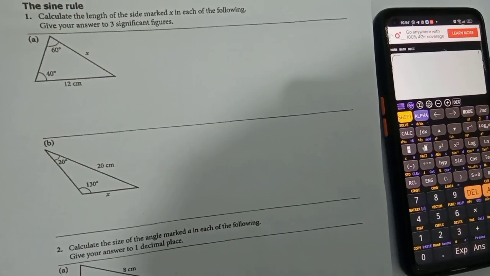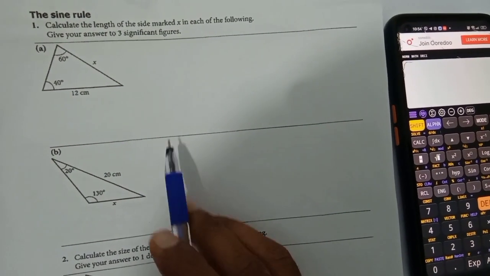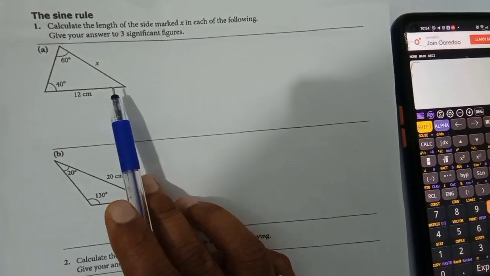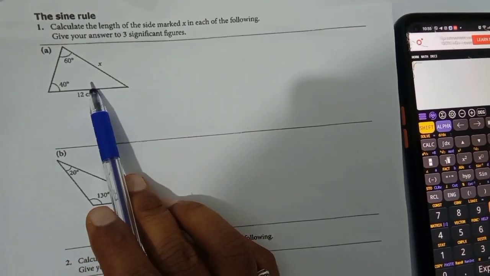Let's discuss some problems related to the sine rule. The first one we already discussed.